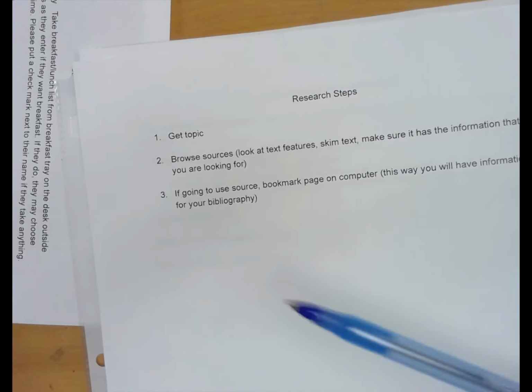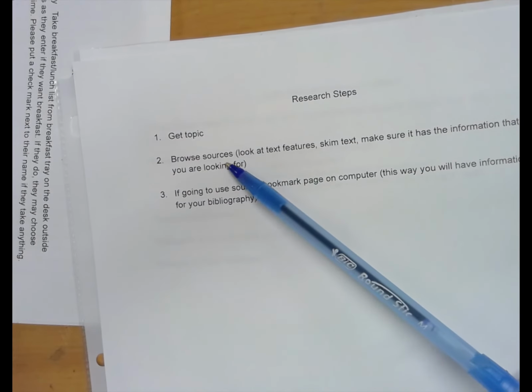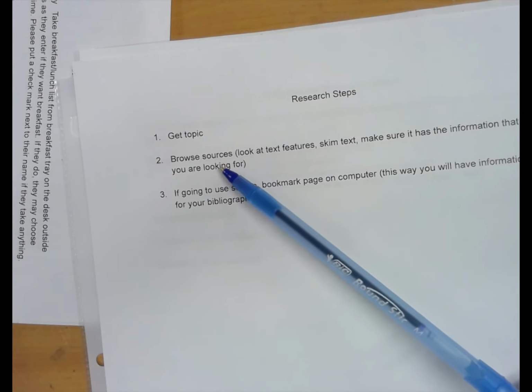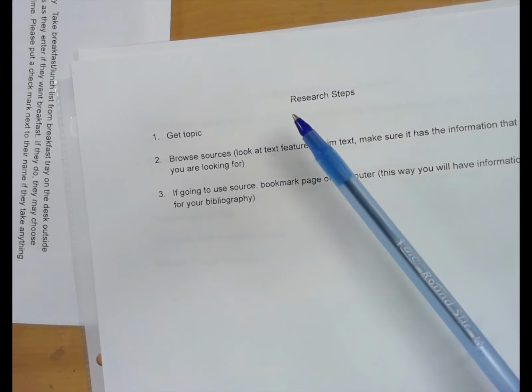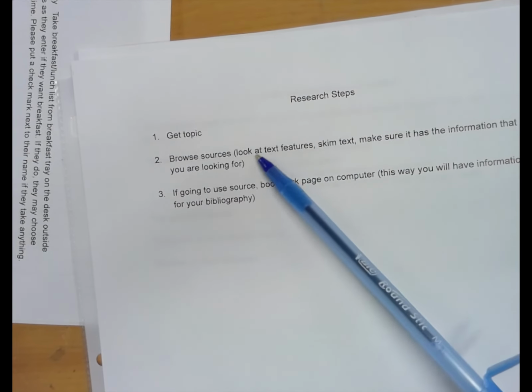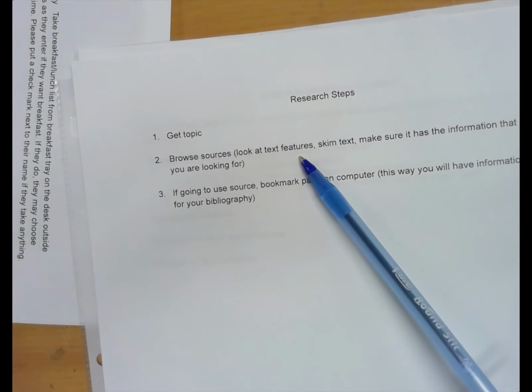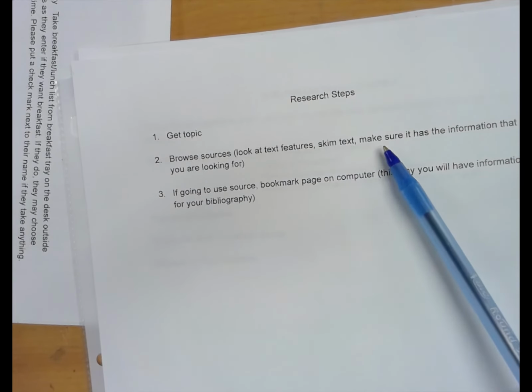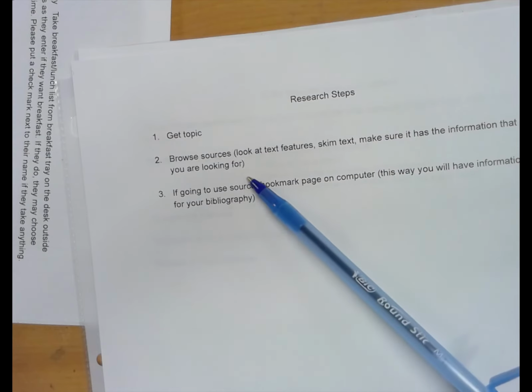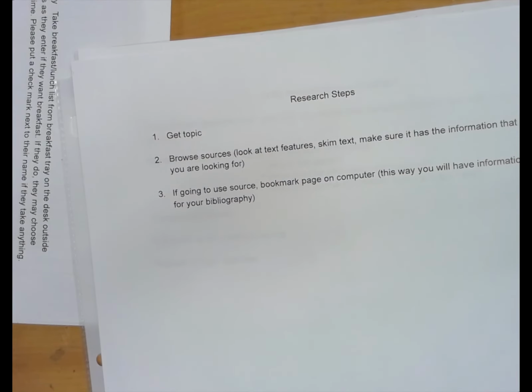After you get your topic, then you browse through some sources. Because of the COVID this year, we aren't going to be able to look at books, but we can definitely look at some internet websites. And you want to browse these first. If you remember, browsing or pre-reading means looking at the text features, skimming the text. In this case, you want to make sure it has the information you're looking for. You don't want to be using a website or putting a website in your bibliography if it does not have the information you're looking for.